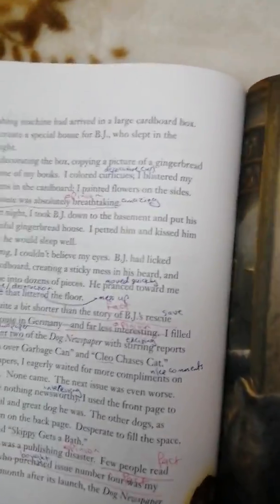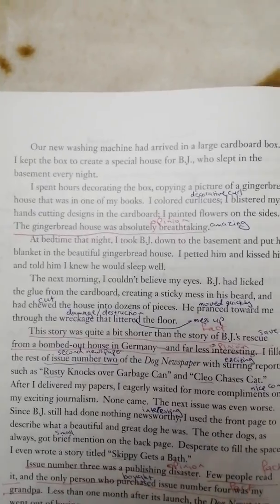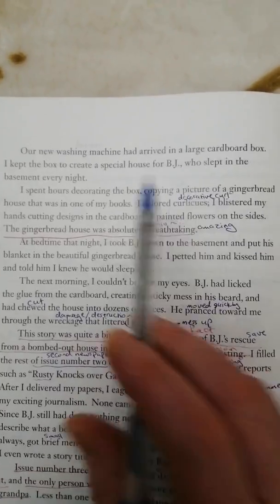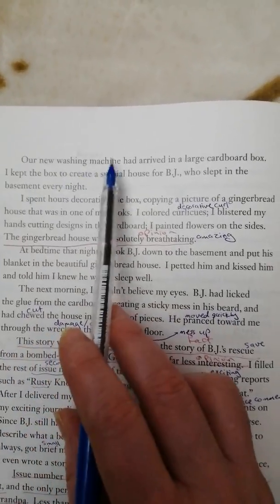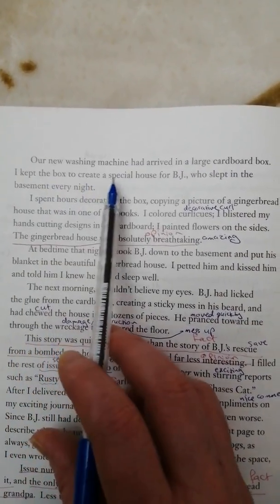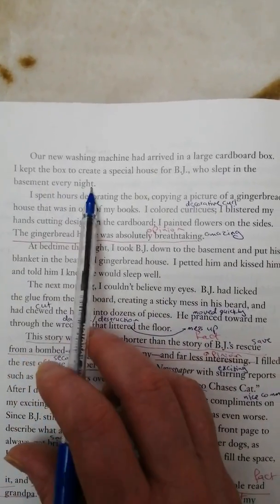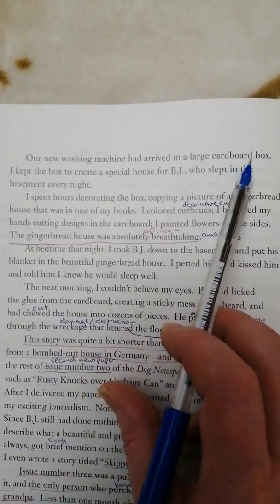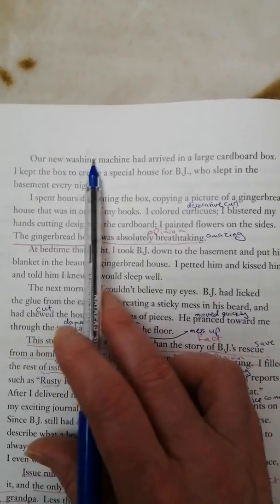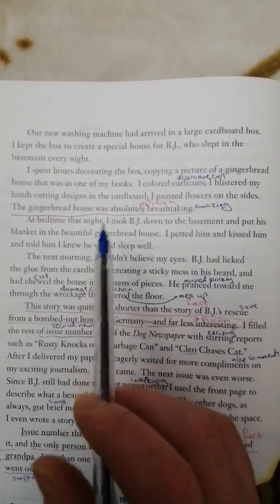Let's see now what happened with BJ and what she wrote in her second issue. Our new washing machine had arrived in a large cardboard box. I kept the box to create a special house for BJ, who slept in the basement every night. So she kept the cardboard box of the new washing machine so she could make a new house for BJ, so he can sleep inside it.